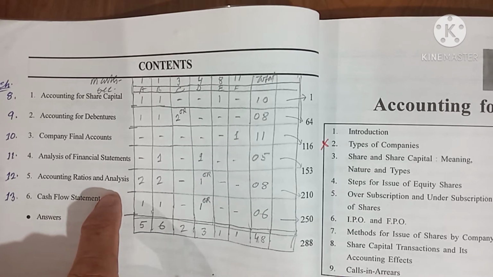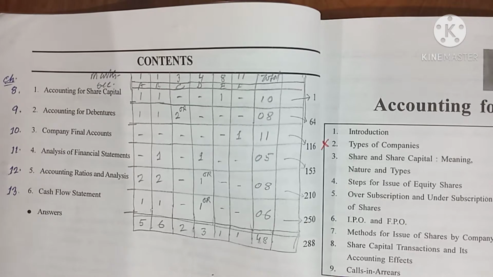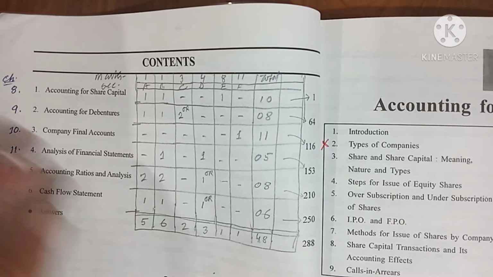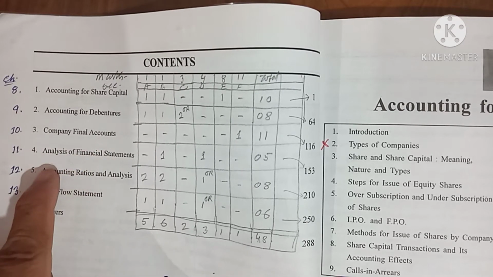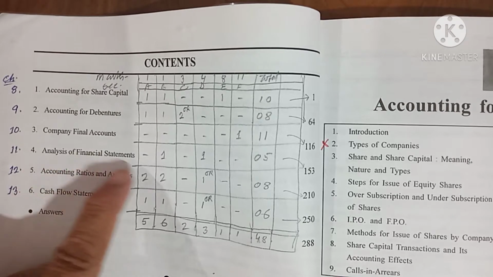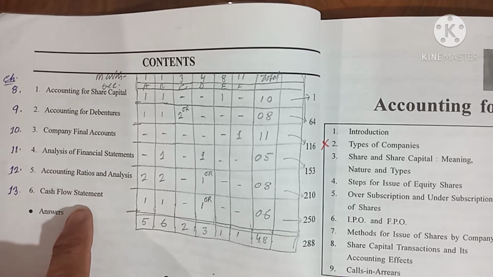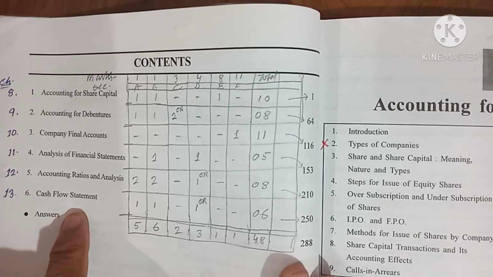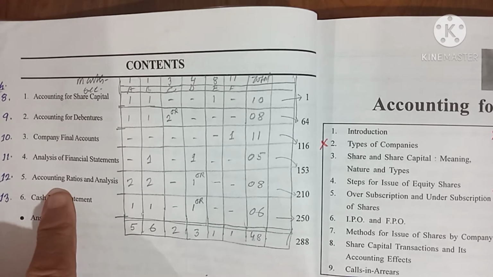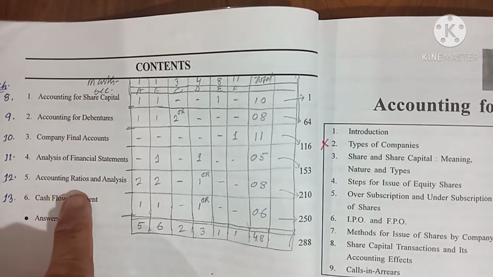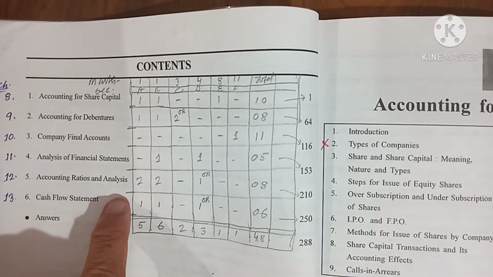After completing the fifth chapter, once again I will come back to the third chapter, which is called the company's final account, the fourth chapter, analysis of financial statement, and the sixth chapter, which is called cash flow statement. After that we will do the divisions. So let us keep the focus on the fifth chapter, which is called accounting ratio and analysis.